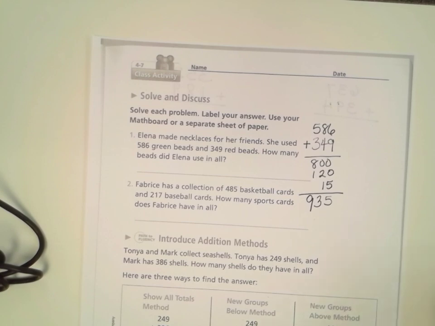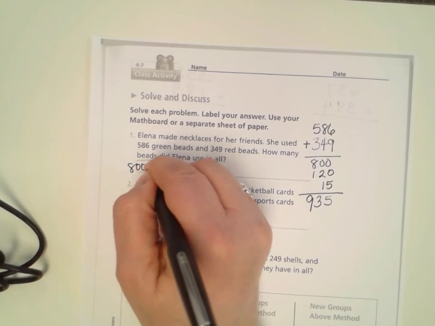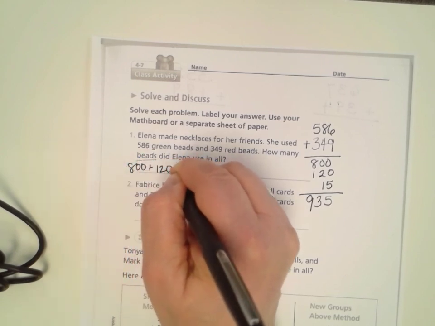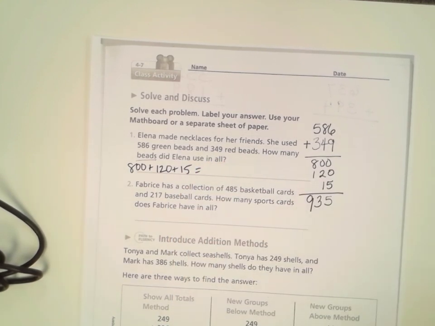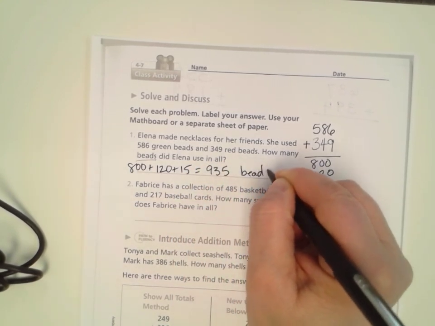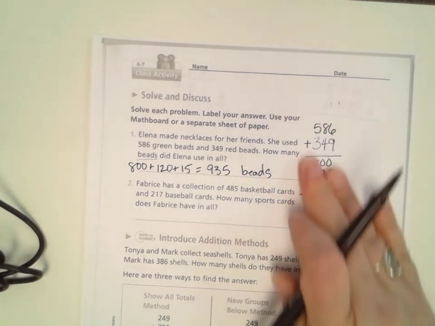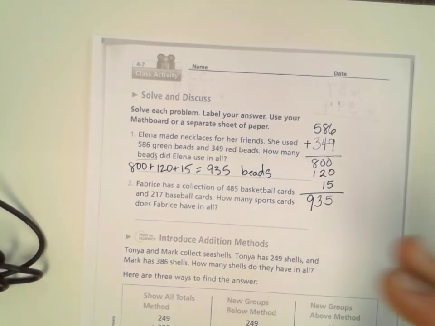Beads, because that's how many beads. So if I were writing this down in my text box, I might write 800 plus 120 plus 15 equals 935 beads, if I was trying to type it in my text box, because that's what you have at the moment. But I did it up. You always want to make sure that it's vertical, unless we're trying to do it in the text box.